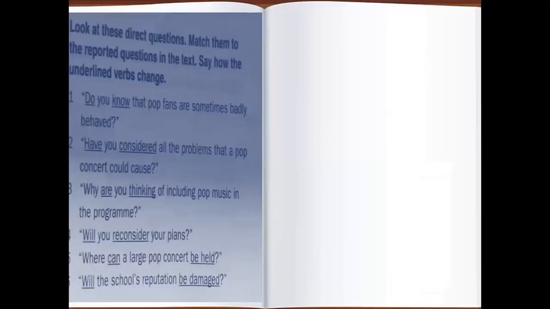Now, let's start with the third activity that you have in your student book, page 21. Look at these direct questions. Match them to the reported questions in the text. Say how the underlined verbs change.